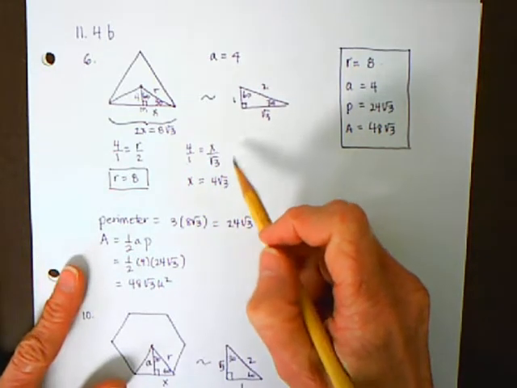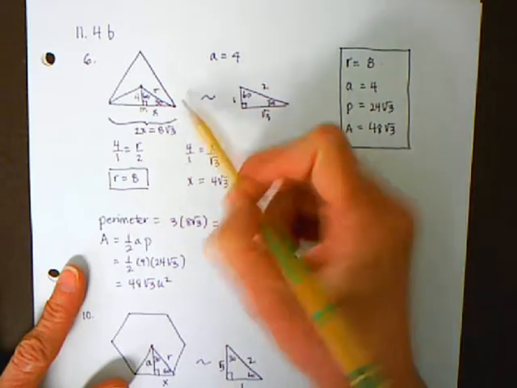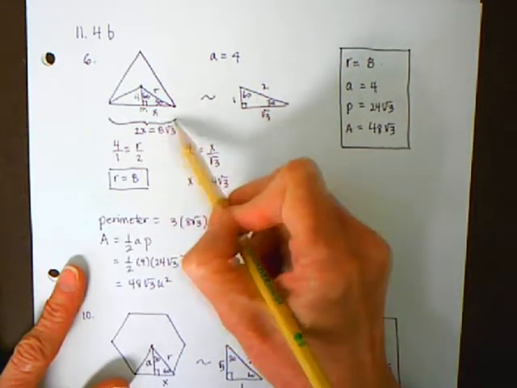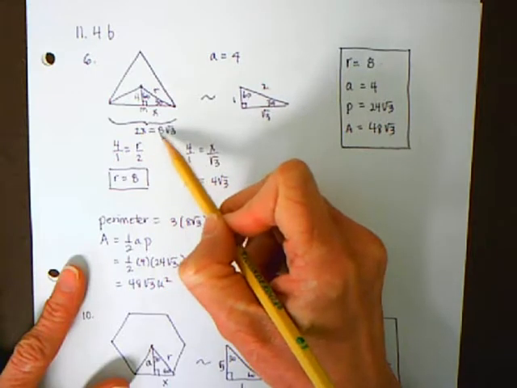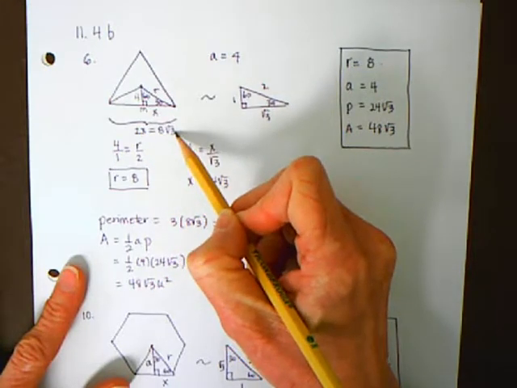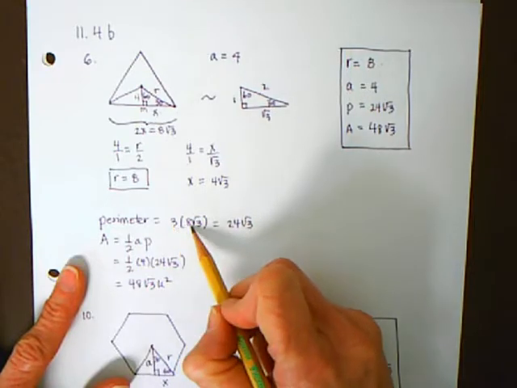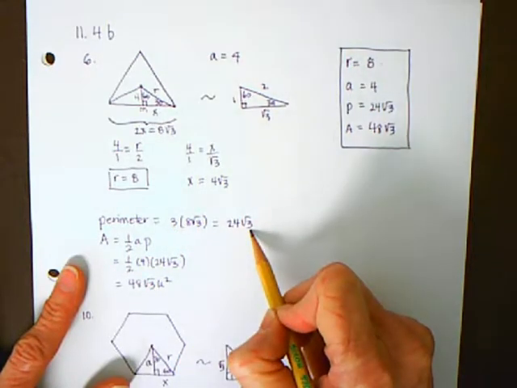Now the perimeter, okay, so let me back up a little bit. If x is 4 radical 3, then this entire side length is 2x. So 4 radical 3 times 2 is 8 radical 3. The perimeter, I have 3 of those side lengths, so I need 3 times 8 radical 3. So the perimeter is 24 radical 3.